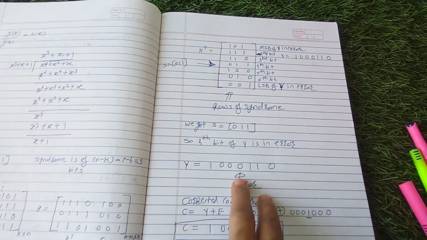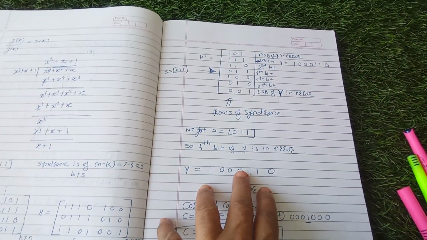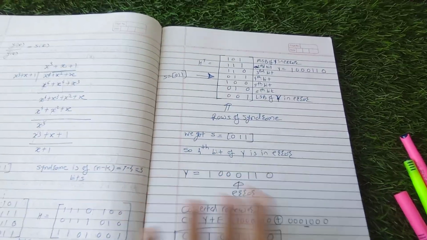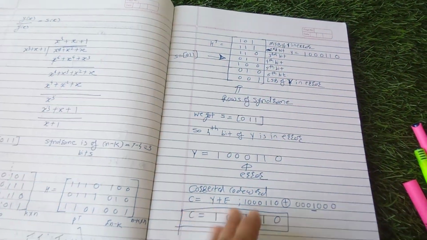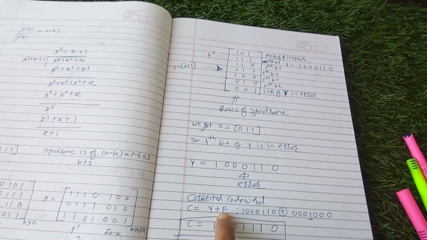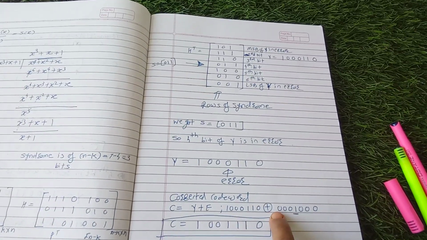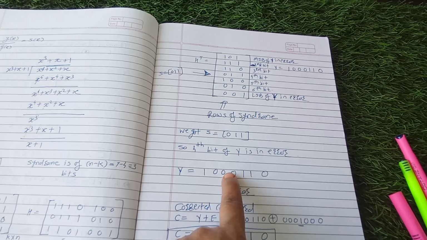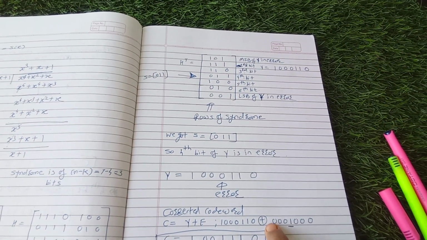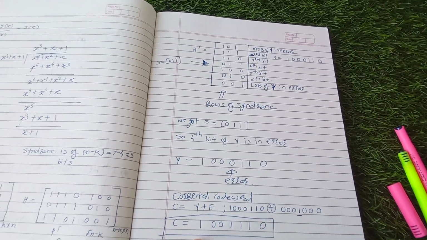And here is the error. You can directly write down 1 here and correct it, but we will follow the textbook method. So E is with 7 bits, and wherever the error is there, write down 1, other bits are 0.